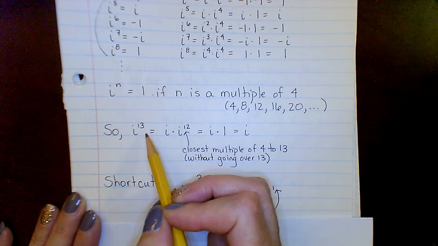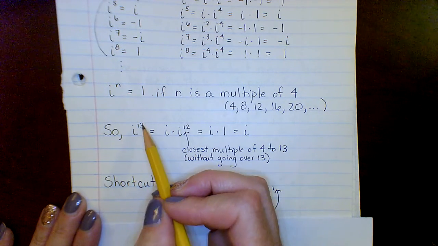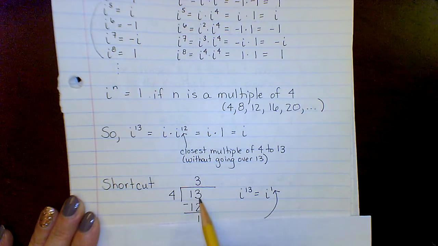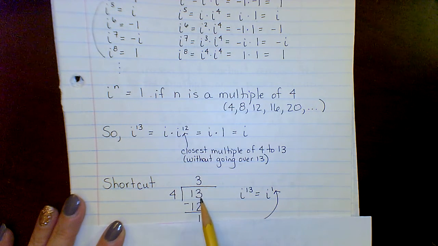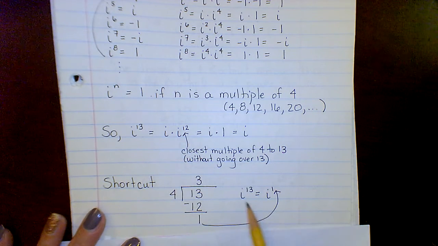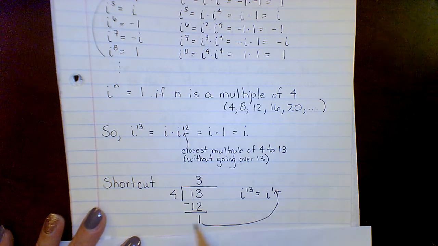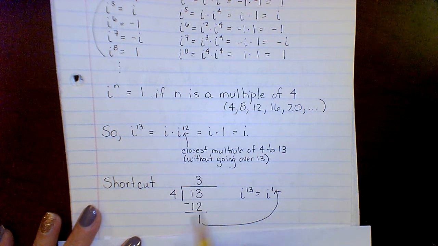If you want to simplify a power of i, you can simply divide that power by 4, because every cycle of 4 is 1. So 4 goes into 13 3 times. 3 times 4 is 12. You subtract, you get 1. i to the 13th is the same as i to the 1, if you just use that remainder.